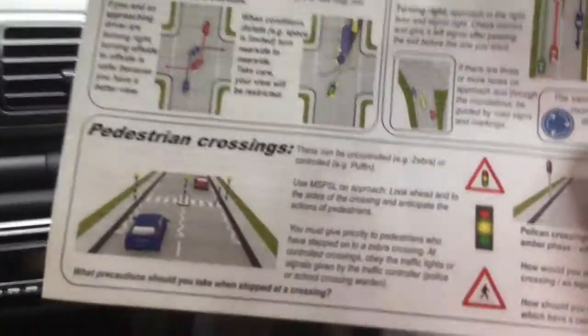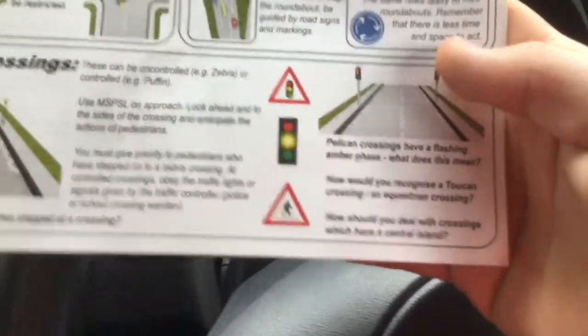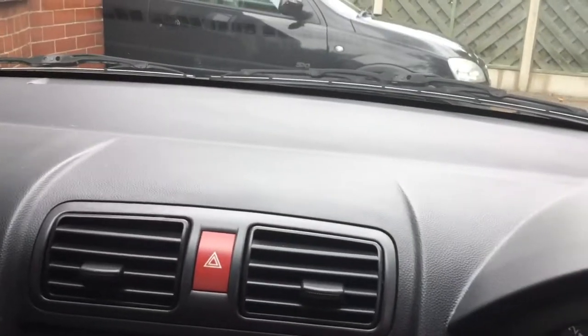So without further ado, let's get on with this video. I'm in my sister's car again, and I've turned around the camera because I wanted to show you this sheet explaining more about pedestrian crossings. There are 5 types of pedestrian crossings: zebra, puffin, pelican, toucan and equestrian.